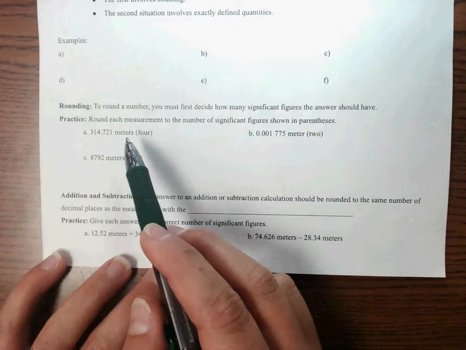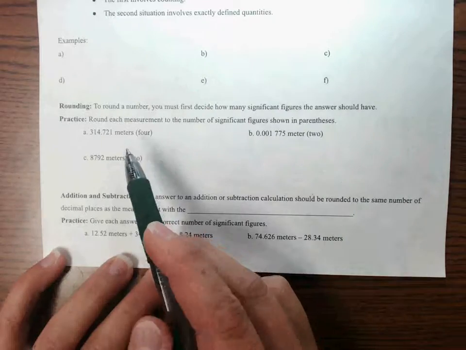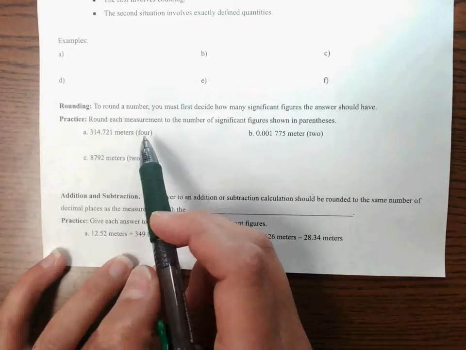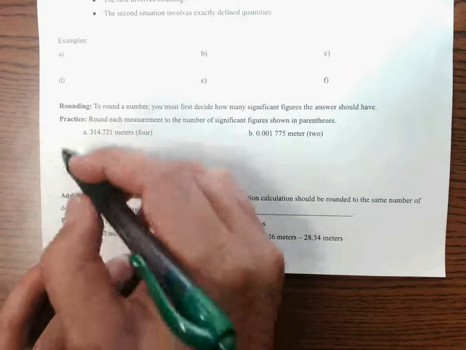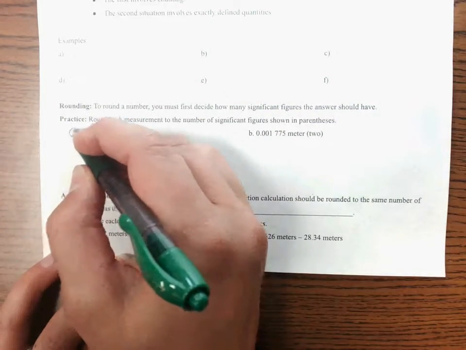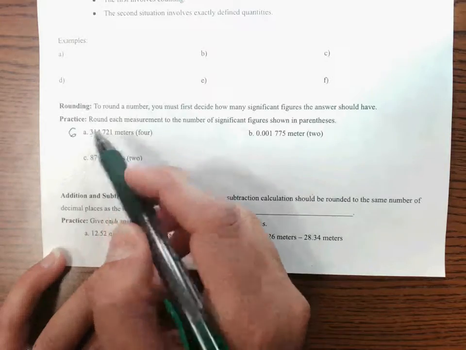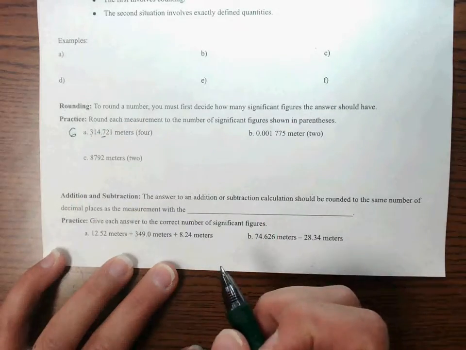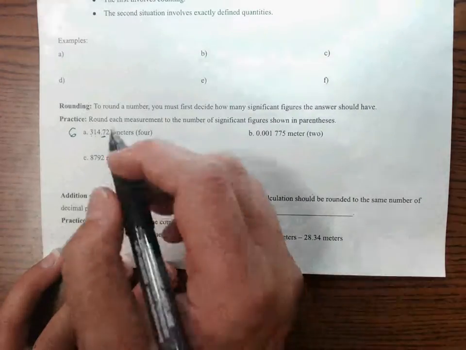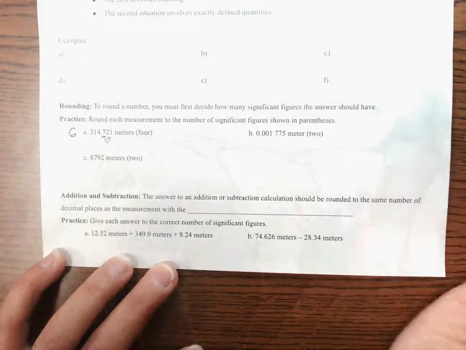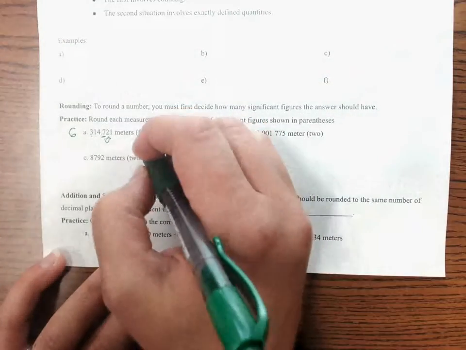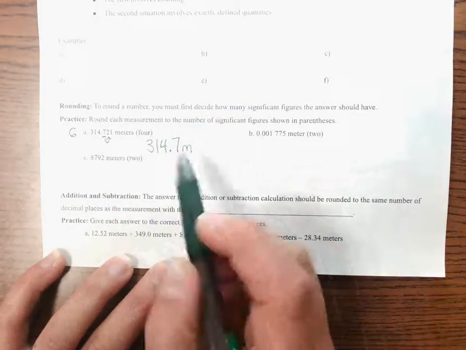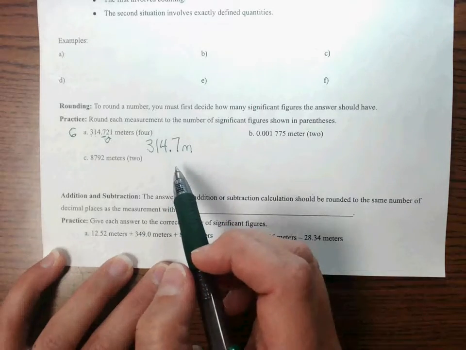If you're asked to round each measurement to the number shown in parentheses, I have 314.721. I want to round to 4 significant figures. First, I have 6 sig figs, so I want to count over to my 4th significant digit, and that's the place value you would round to. So this is like rounding to the tenths place. I look to the right, it doesn't need to go up, so I just keep the 7, so 314.7. That has 4 significant figures.